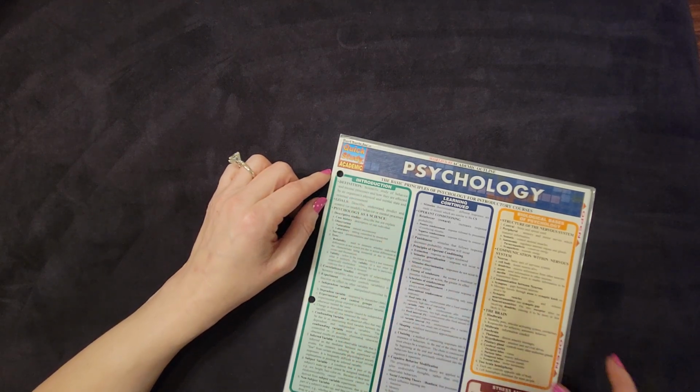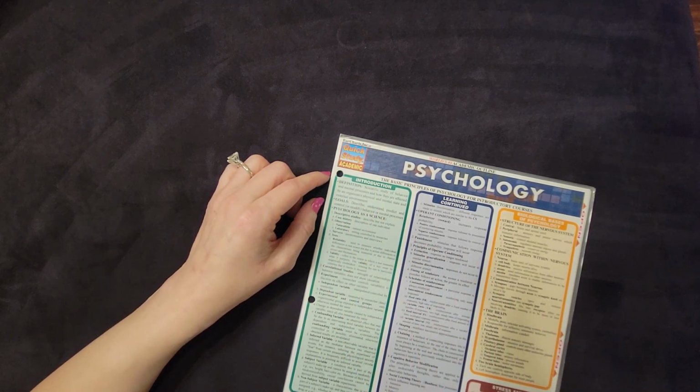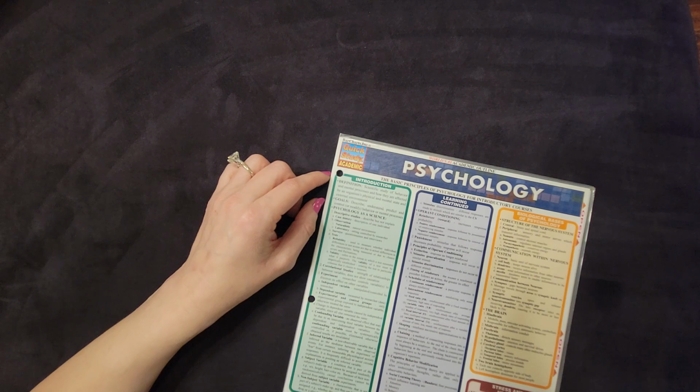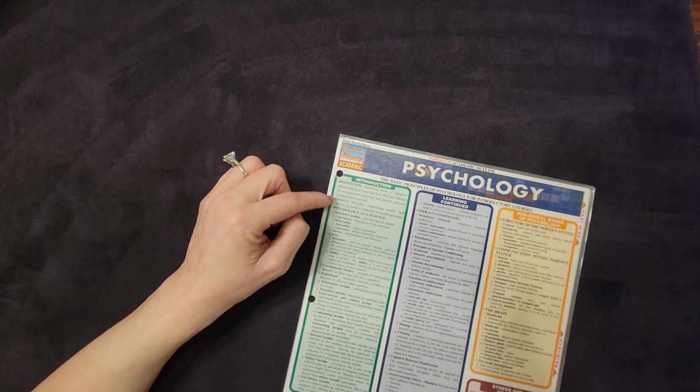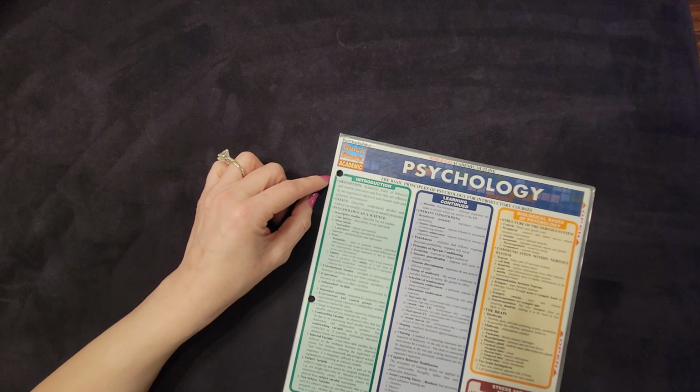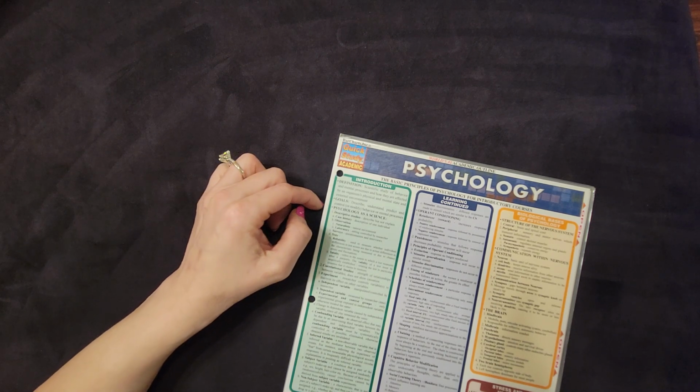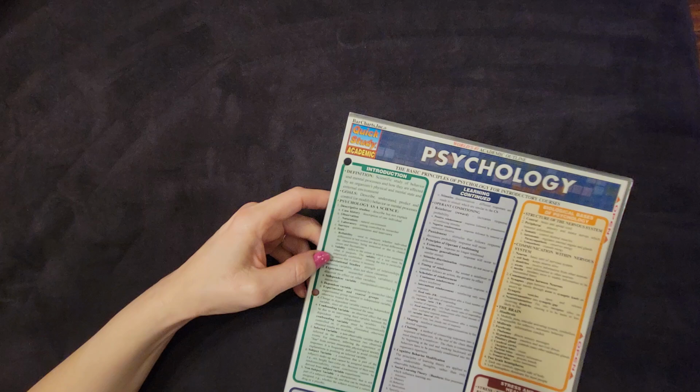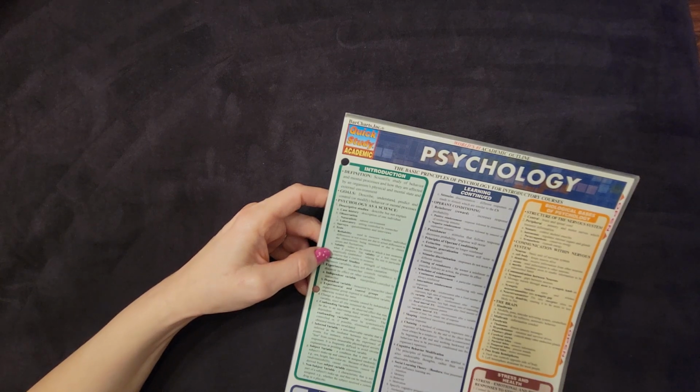Introduction, definition: scientific study of behavior and mental process and how they are affected by an organism's physical and mental state and external environment. Goals: describe, understand, predict, control, or modify behavior or mental process. Psychology as a science: descriptive studies describe but not explain.